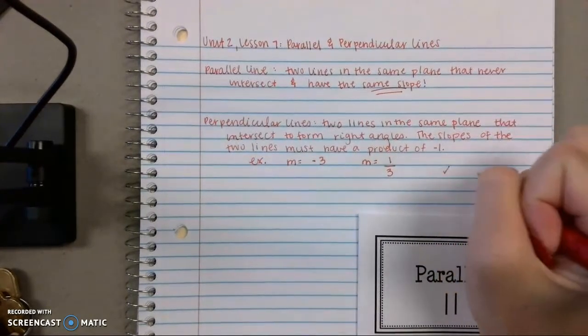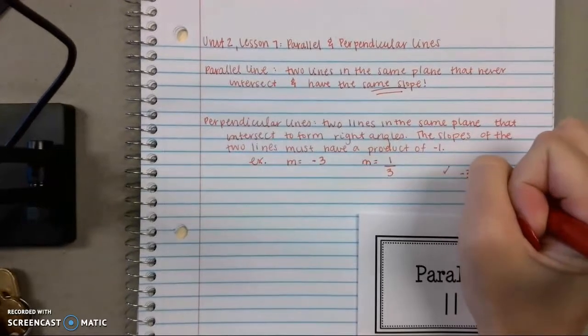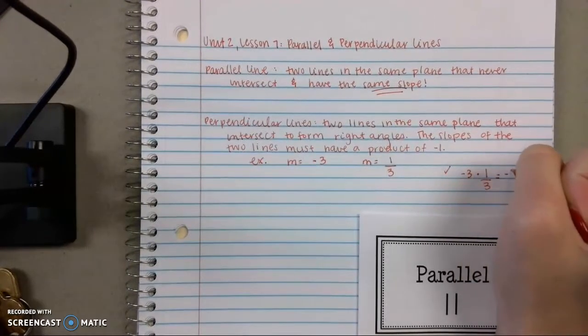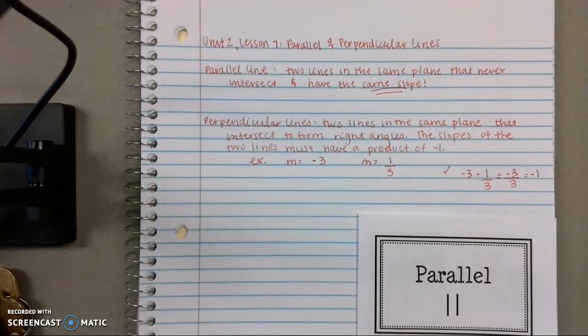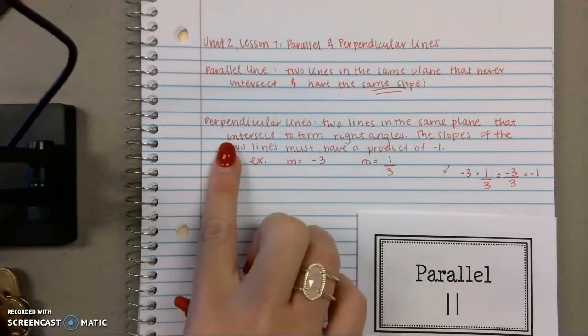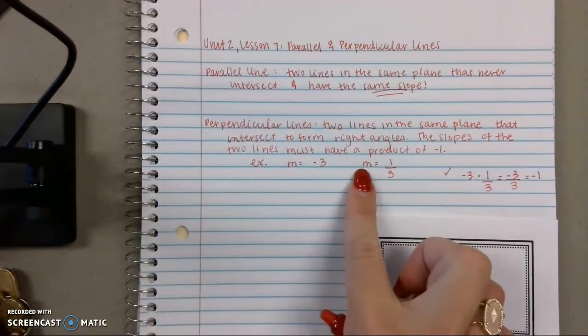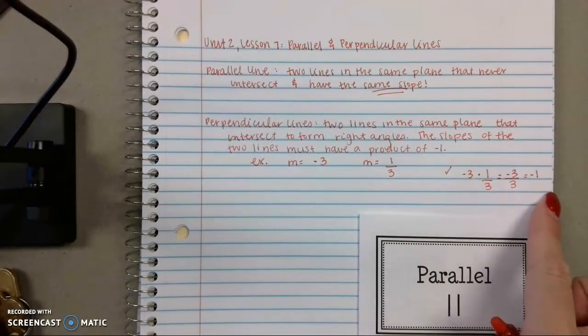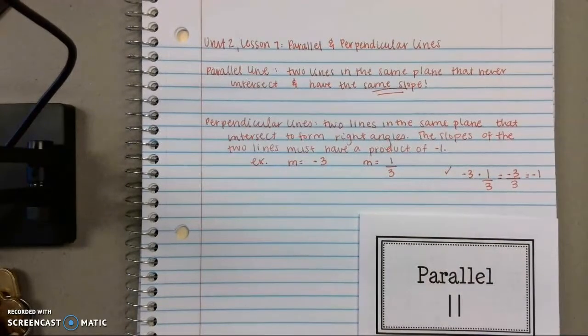And how you can check that is -3 times 1/3. When we multiply together, we get -3/3, which is equal to -1. So lines can cross, lines can intersect, but in order for them to be perpendicular, both slopes must have a product when multiplied together equal to -1. So that's the tricky part there.